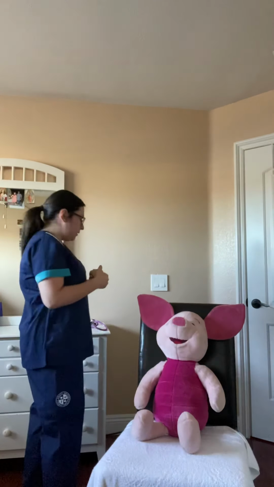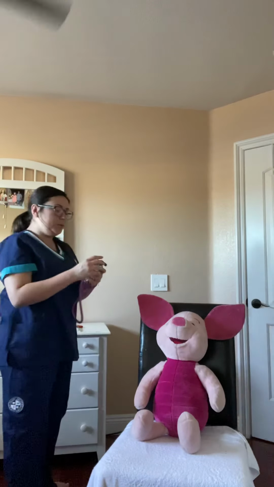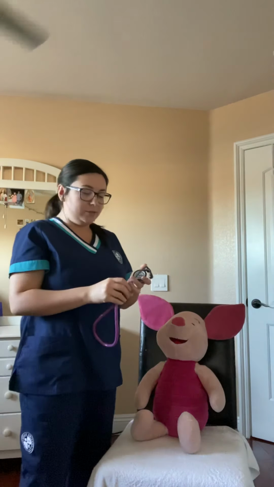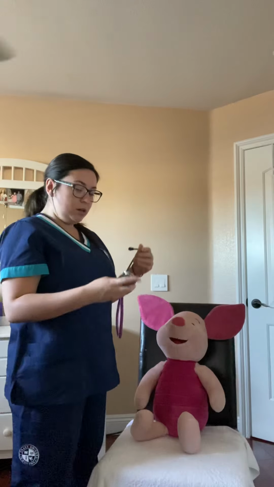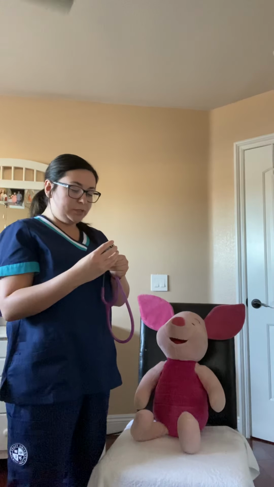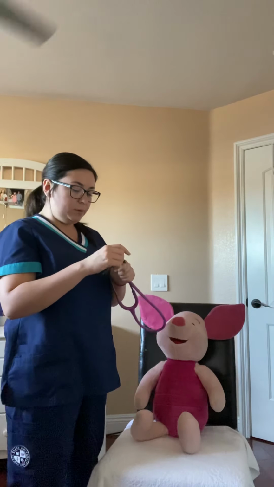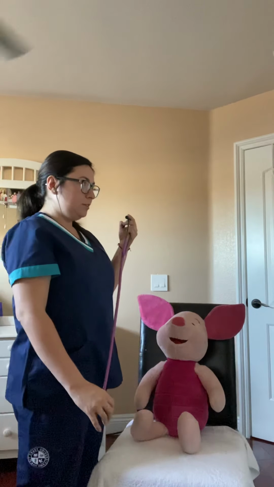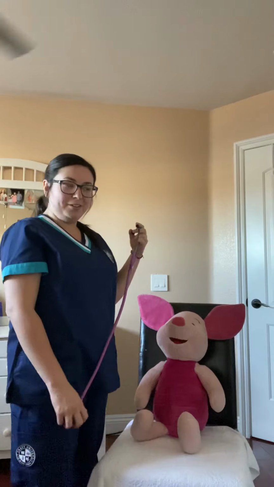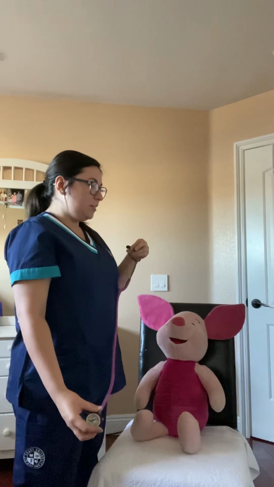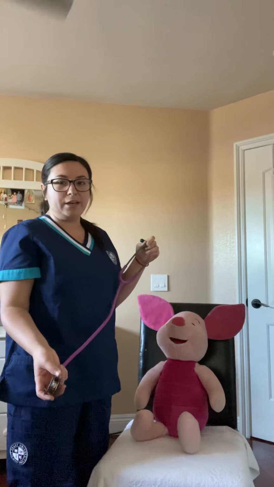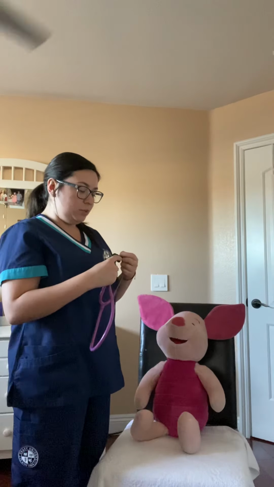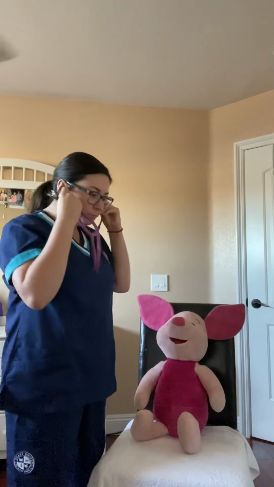So now I'm going to go ahead and get my stethoscope. I'm going to hand sanitize. I'm going to be putting alcohol on my stethoscope to make sure it's clean. I'm going to be auscultating the carotid artery, so I'm going to make sure my bell is on. The carotid artery is auscultated between the sternocleidomastoid muscle and the trachea. And I'm going to be instructing the patient to hold their breath.